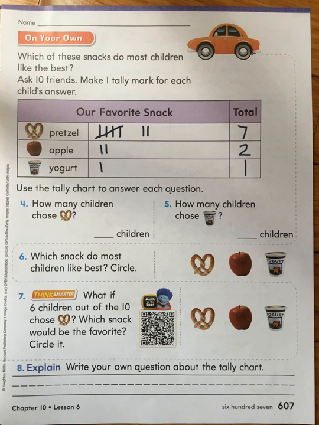Now I'm going to use my tally chart to answer the questions. How many children chose pretzels? Let's go up, look at our tally chart. 7. Number 5, how many children chose yogurt? 1. So we're going to write a 1.